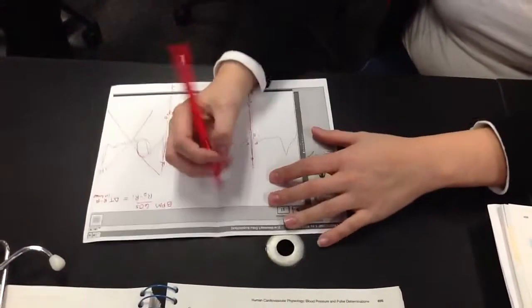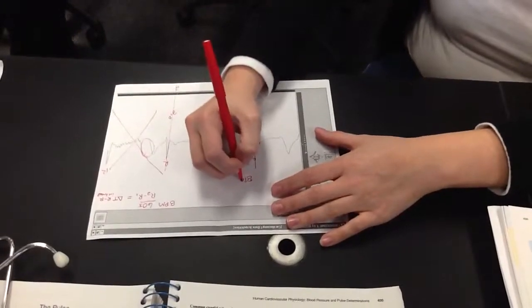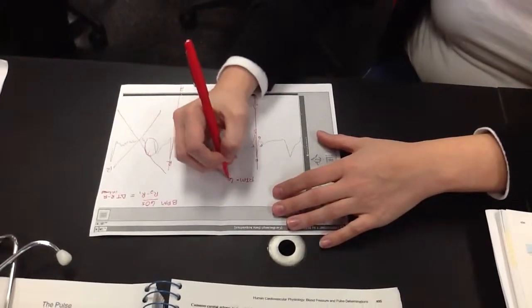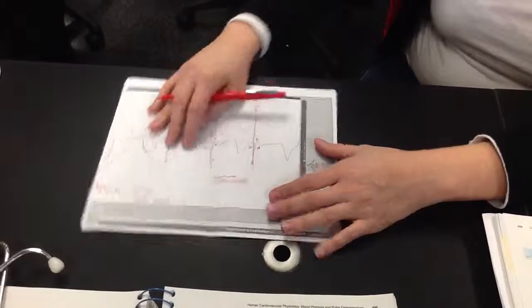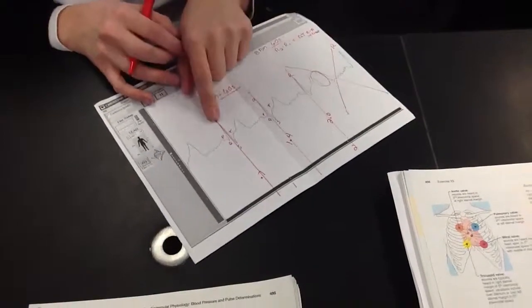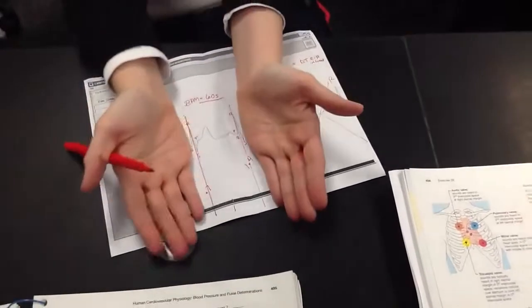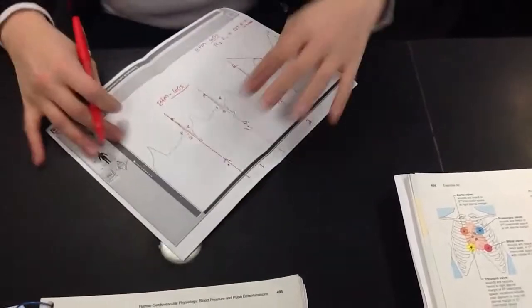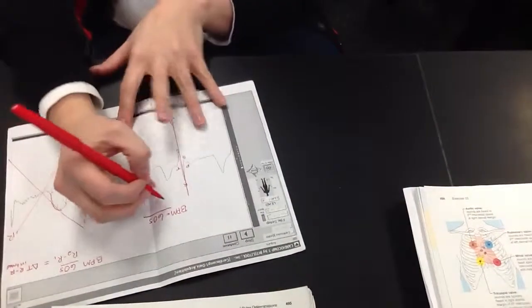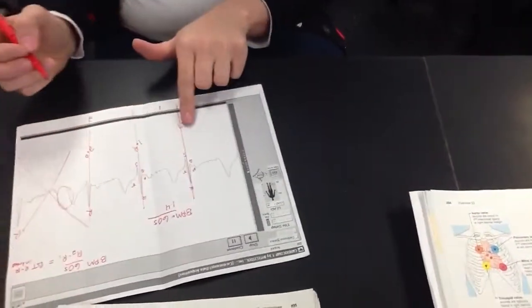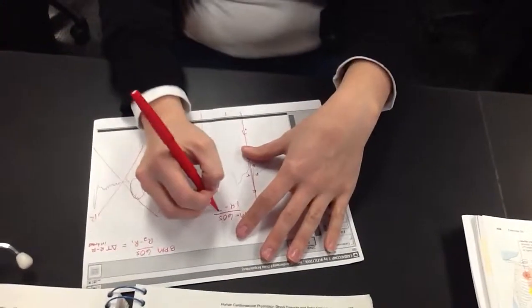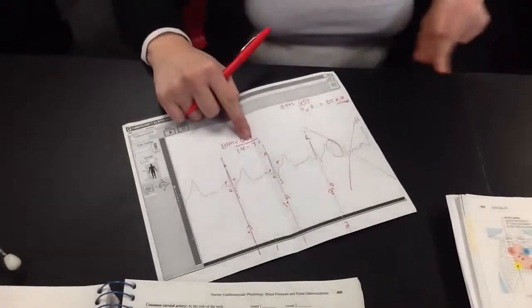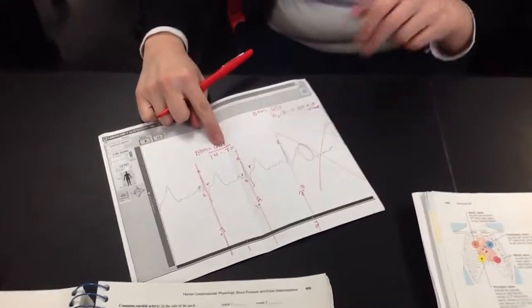Alright, so beats per minute are going to equal 60 seconds divided by R2 minus R1. Now you're looking at these intervals. The second R is your R2, and the first R is going to be your R1. Okay, so we're going to look at this first set here. So this should be R2, which is 1.4, minus R1, which is 0.7. What's that going to give you? 1.4 minus 0.7. 0.7?